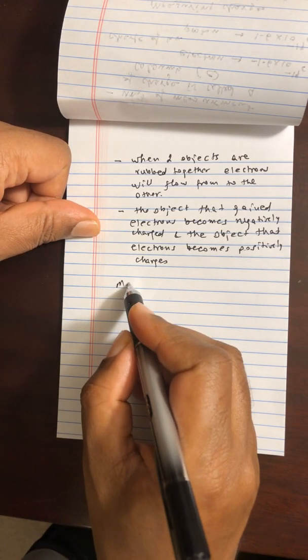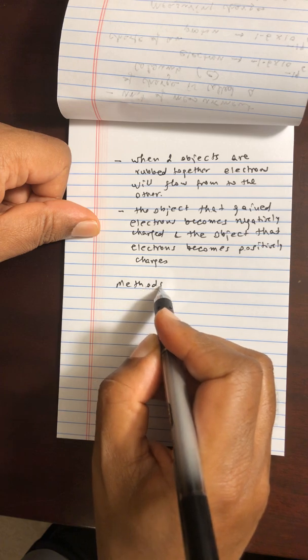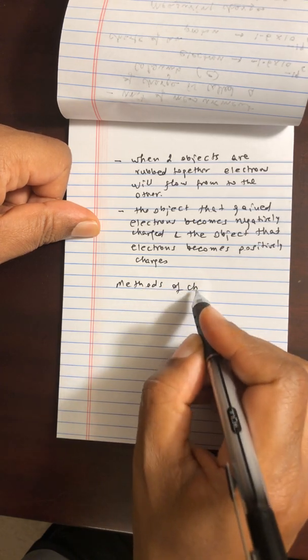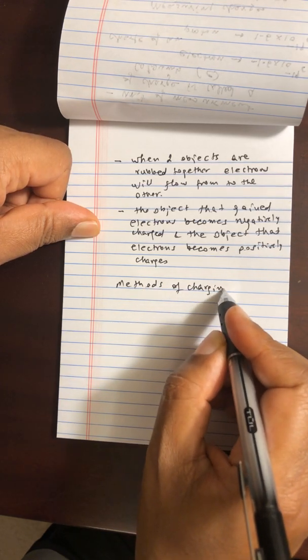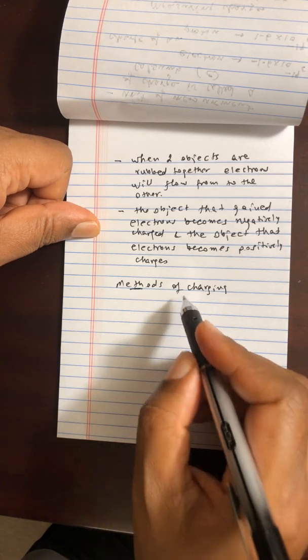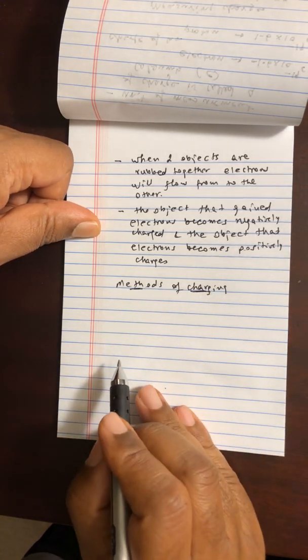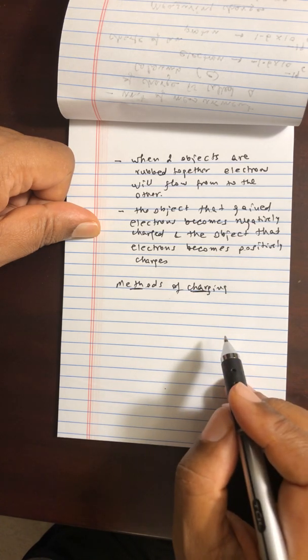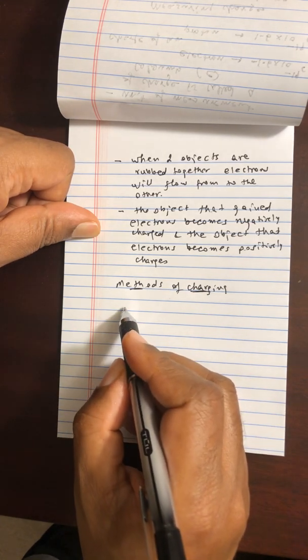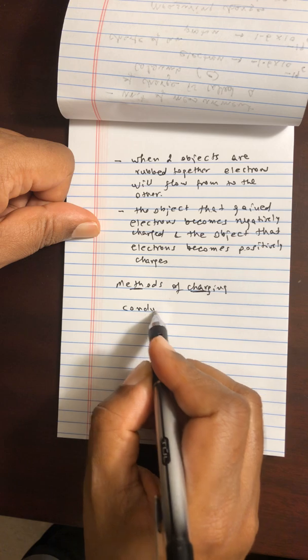Now let's look at methods of charging. There are two ways by which you can charge a neutral object. They're called conduction and induction. Let's look first at conduction.